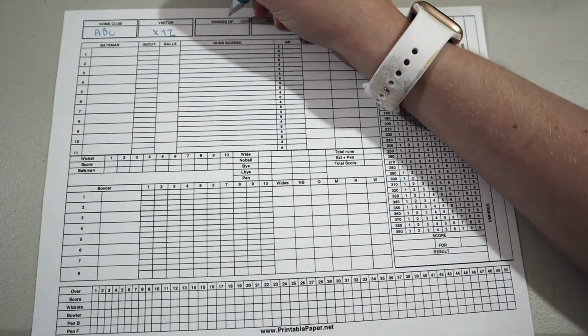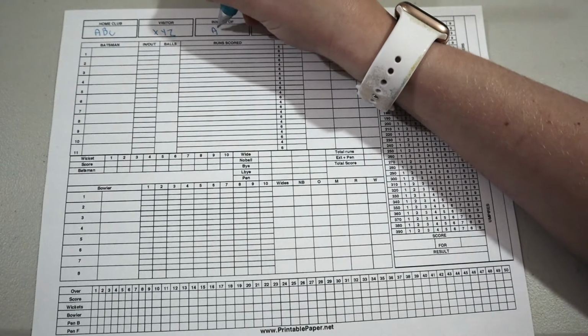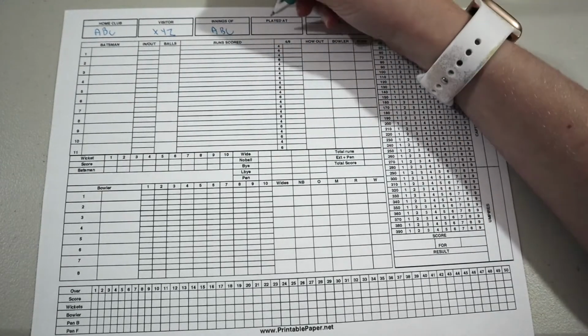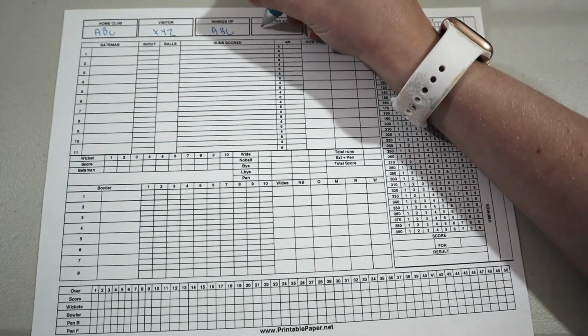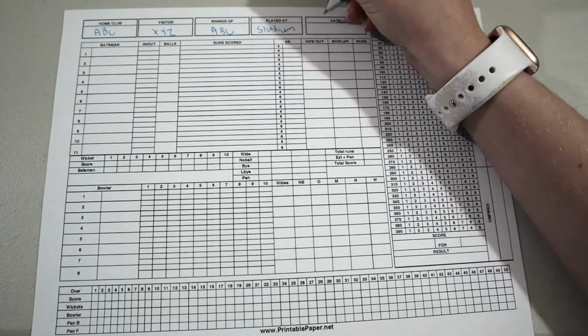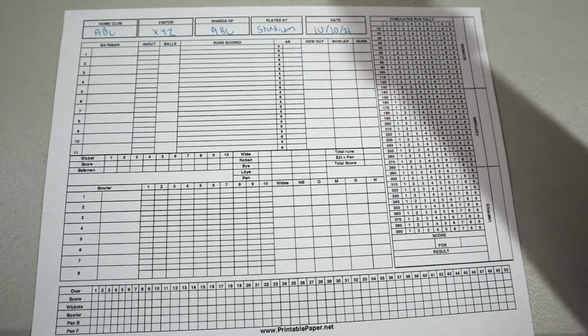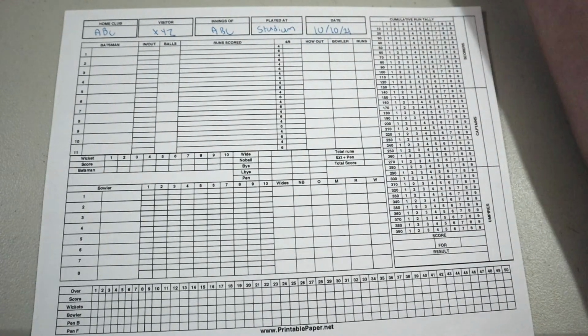The innings is which team is the batsman for. For this one, that is ABC. It's just going to be played at Stadium. And then the date, we're just going to say it's 10/10/21. So that's just basic information for all of that.